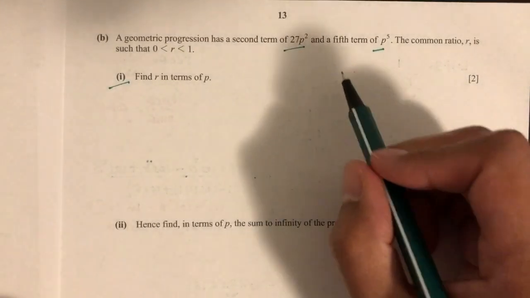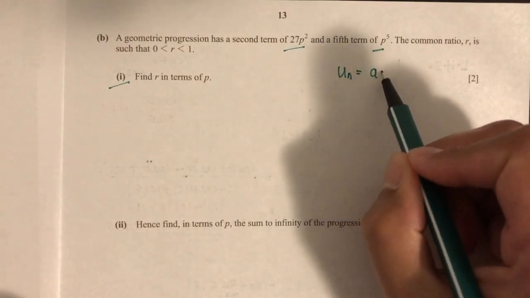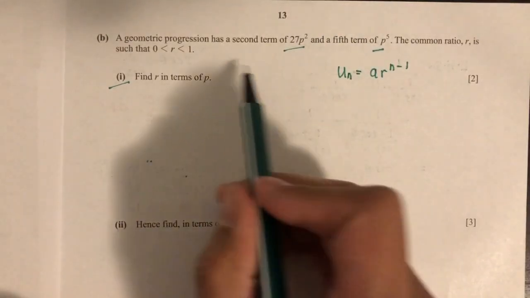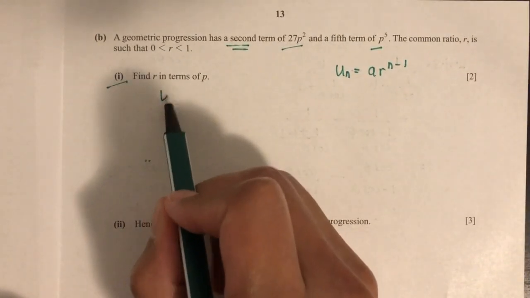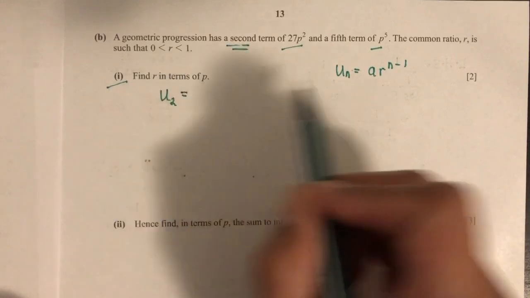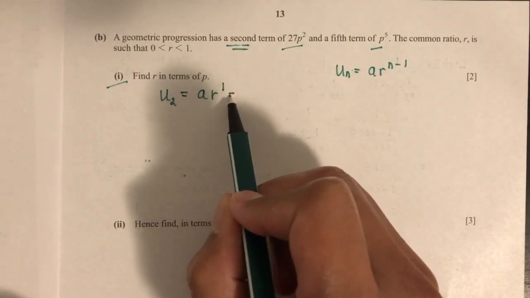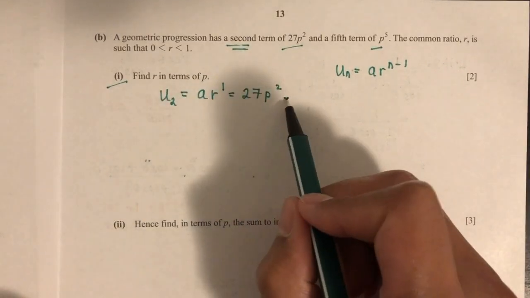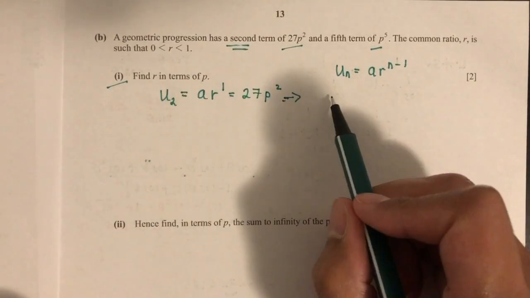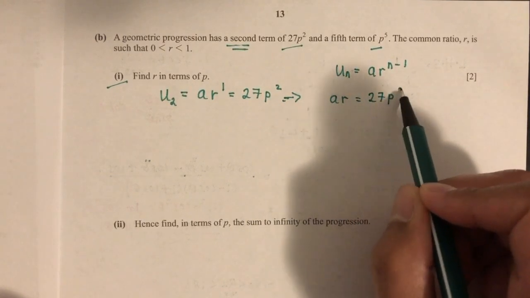So for the first one, we have u of n, which is the term, equal to ar to the n minus 1. We have been given that the second term is equal to this. So from this we have u of 2 equal to a times r, 2 minus 1 is 1, equal to 27 p squared. So simplify, you will have ar equal to 27 p squared.